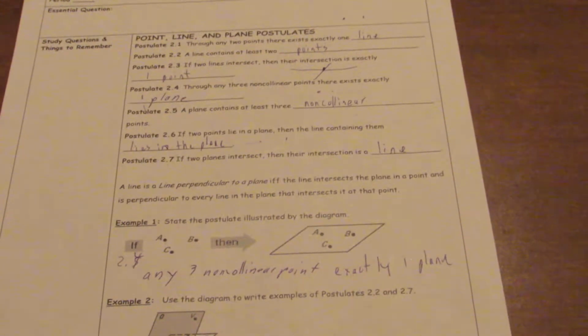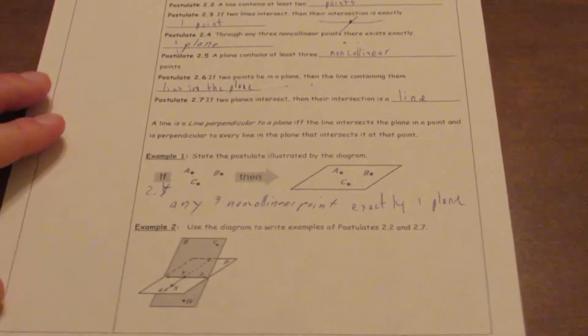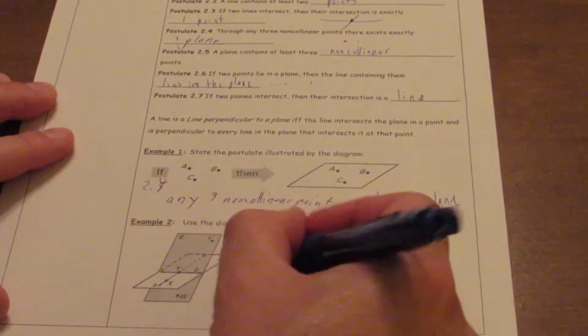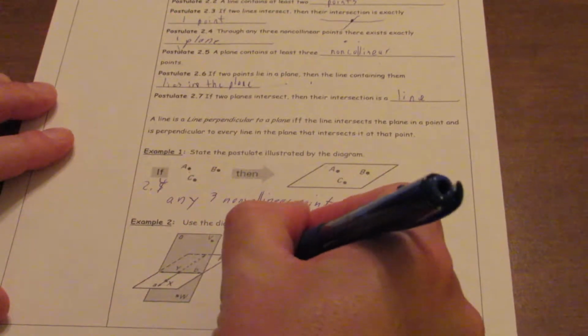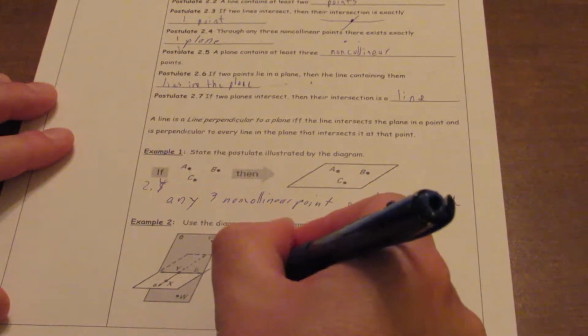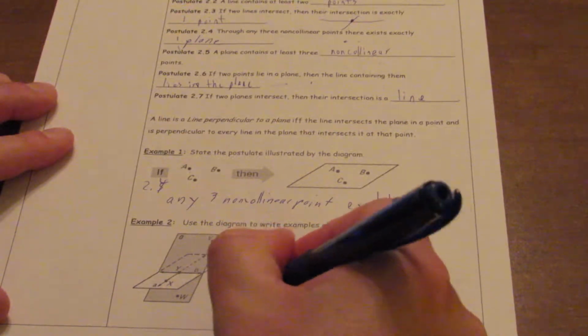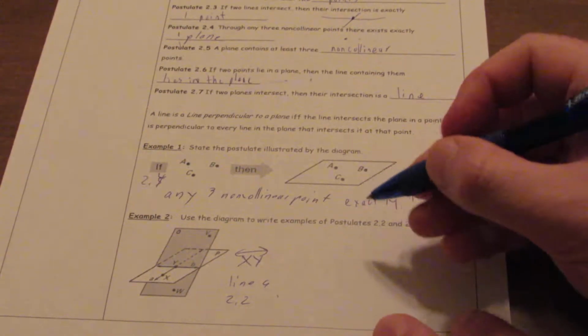Example 2. Use a diagram to write examples of postulate 2.2 and 2.7. So 2.2 says a line contains at least 2 points. So X, Y, that line is 2 points, and that's also known as line A. So line A contains X and Y, which is 2.2. 2.7 says if 2 planes intersect, their intersection is a line.